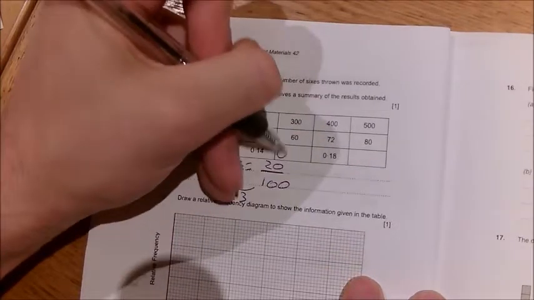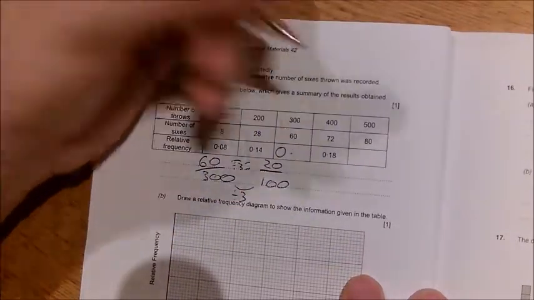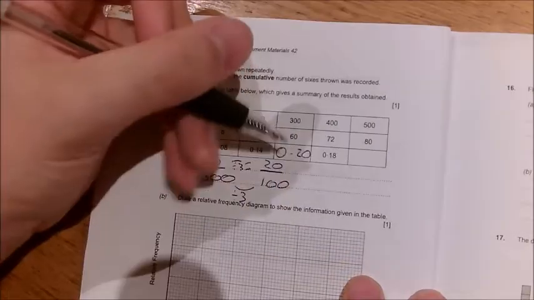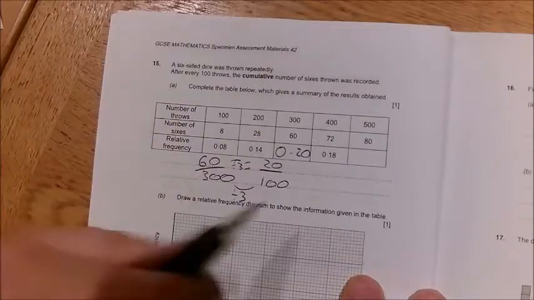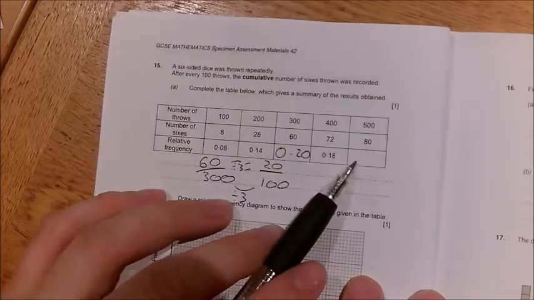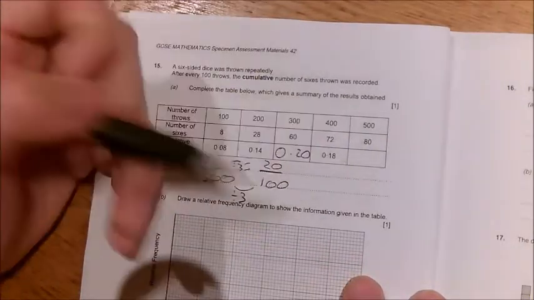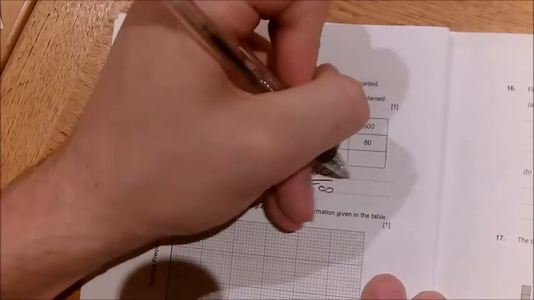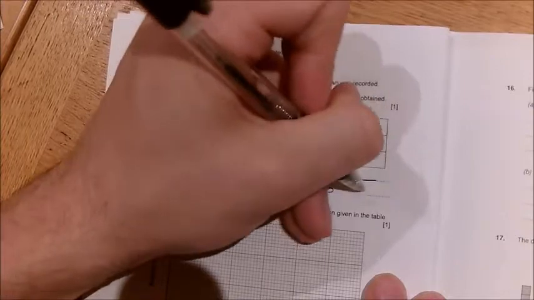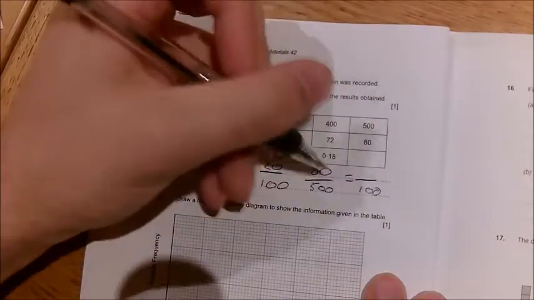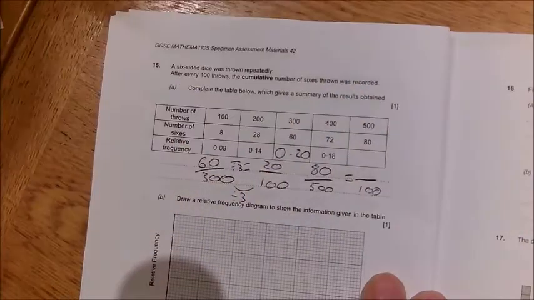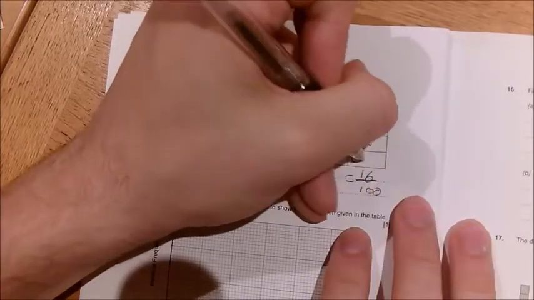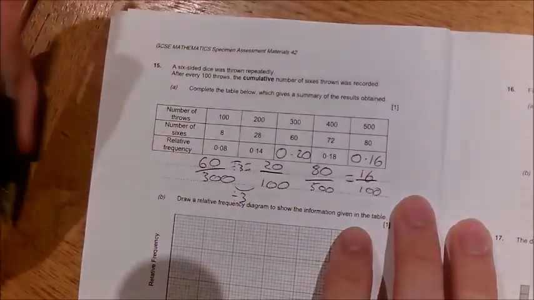And that is the same as 0.20. If you've got 20 hundredths, you've got 0.20, or just 0.2 if you wanted to. Okay, that's the first one done. Second one then is 80 out of 500. To make that out of 100, we just divide by 5. So I'll divide the top by 5, which is 80 divided by 5 is 16. So the answer here is 0.16.